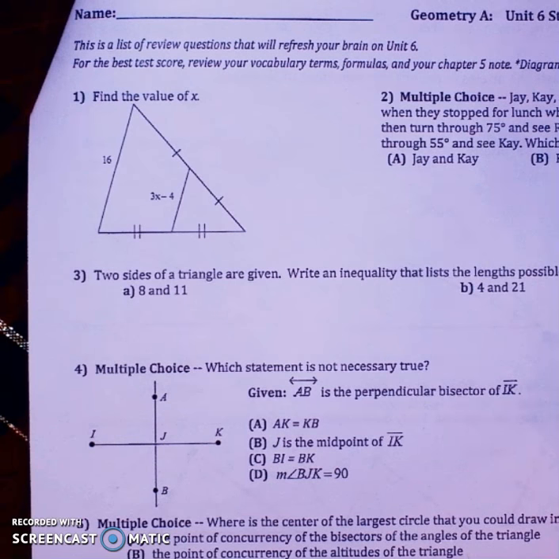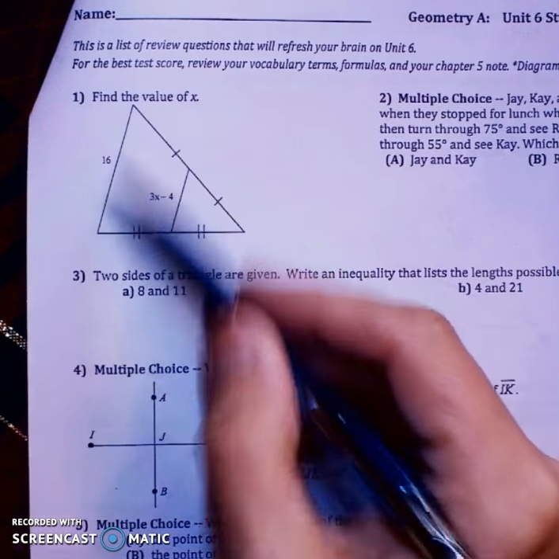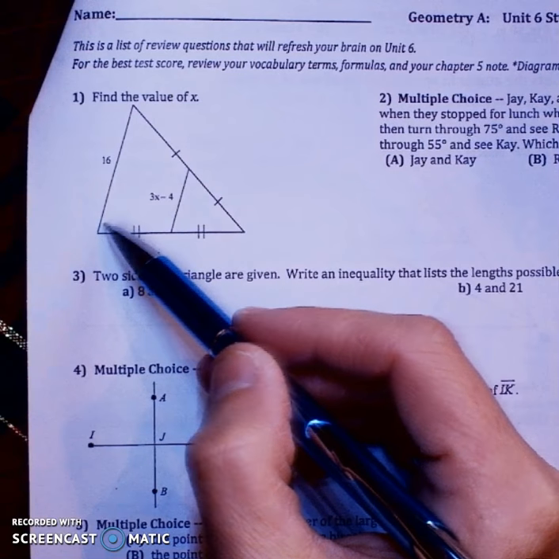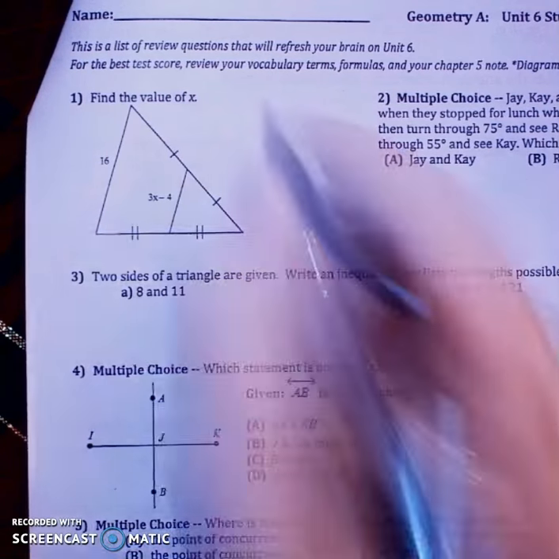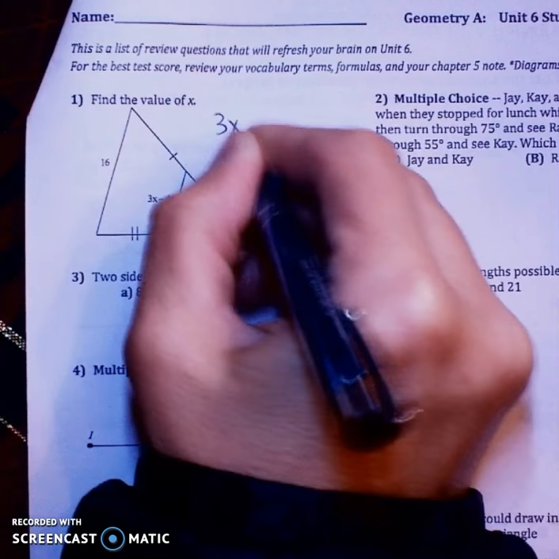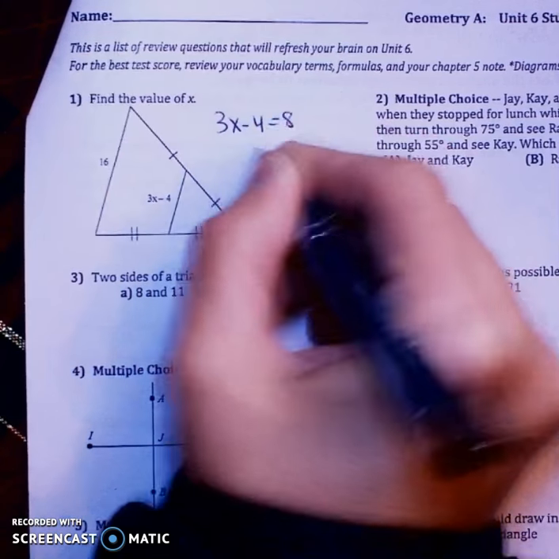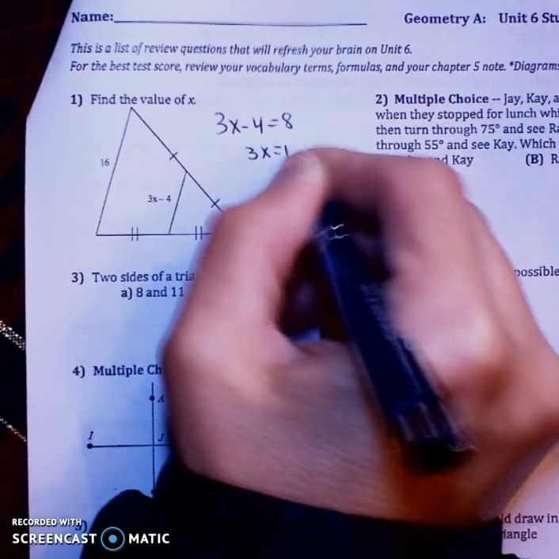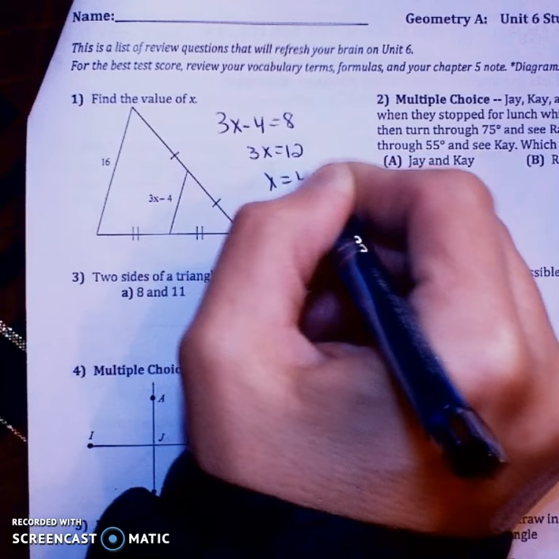Looking at the Unit 6 study guide. So I'm looking at number 1. If you remember, number 1 is a mid-segment, which means this segment is parallel to this one, and it is also half of that. So in other words, 3x minus 4 is equal to 8. I'm just going to solve this equation, and we get x is equal to 4.